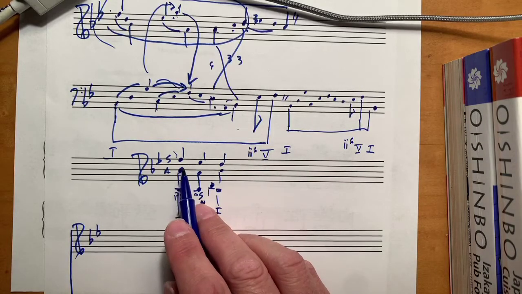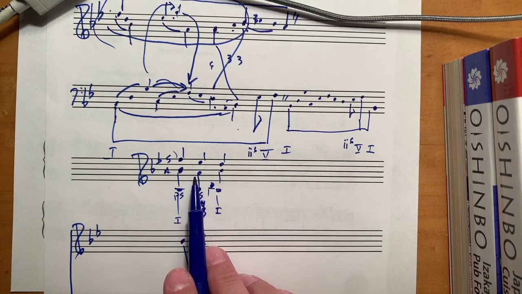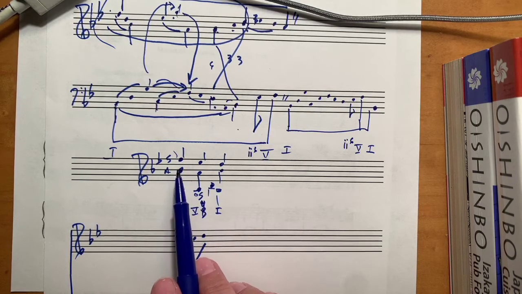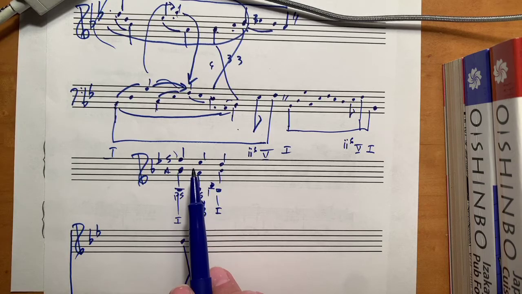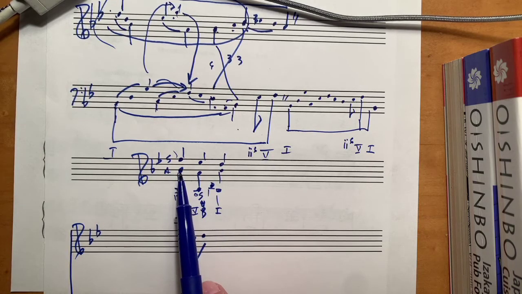Okay, so look at this right here. Let's see. So, perfect 5th. So the soprano was, and the alto. Okay.